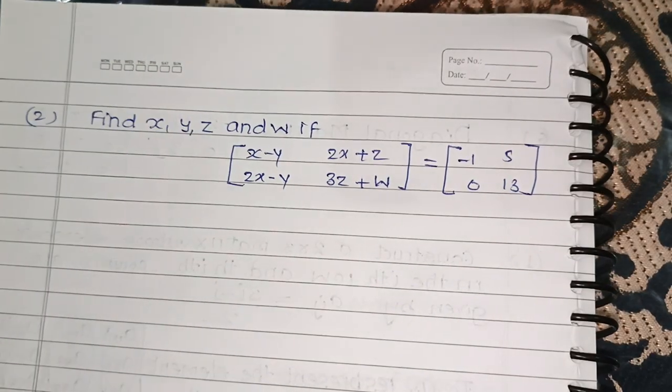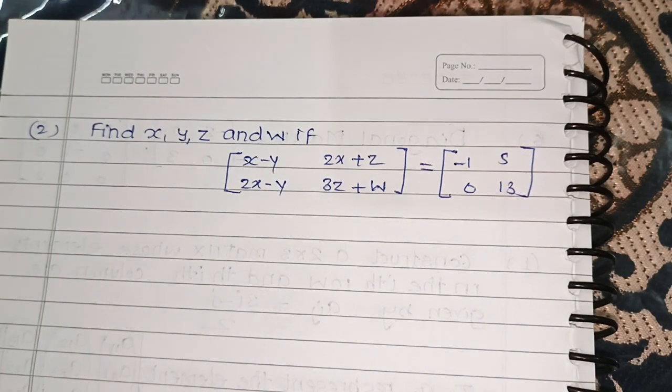Now solve second question. This is the last question.